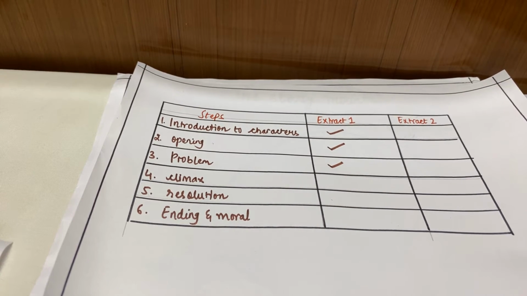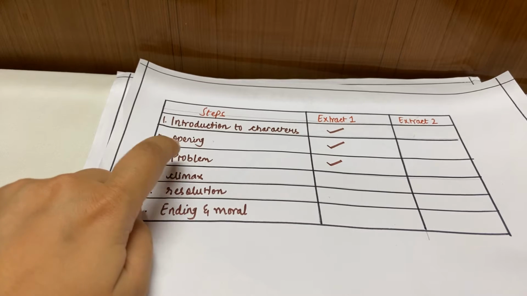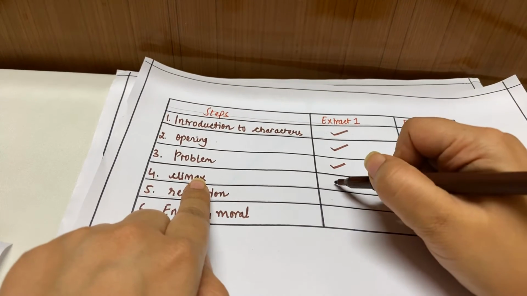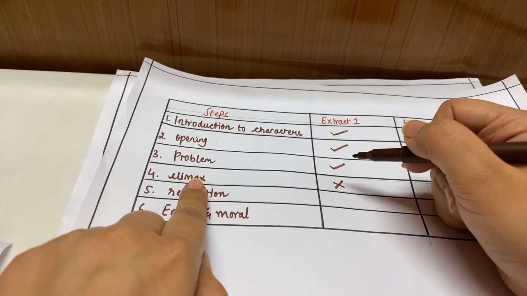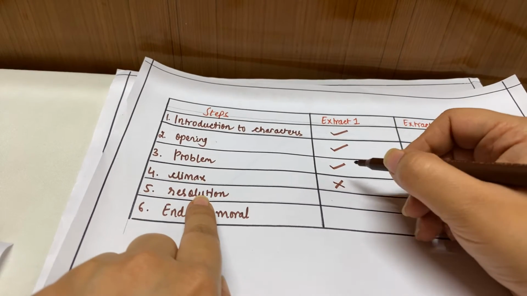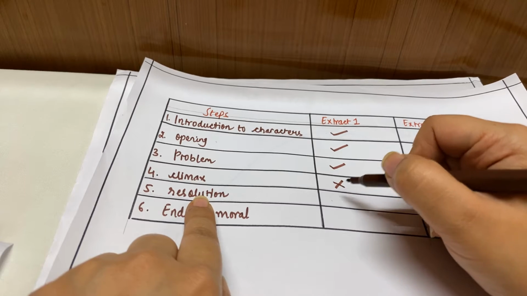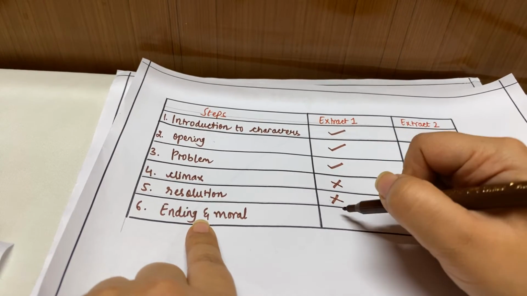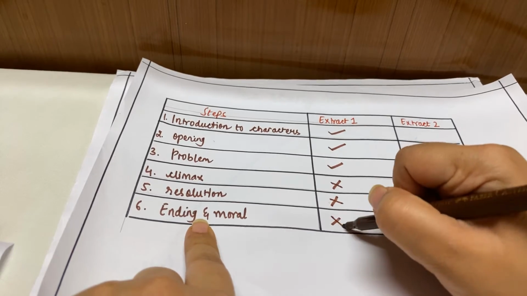So yes, a problem was soon to begin. Does it talk about the climax of the story? No. Plane Crazy extract 1 doesn't talk about the climax of the story. Does it talk about the resolution of the story? No. Does it talk about the ending and moral of the story? No.